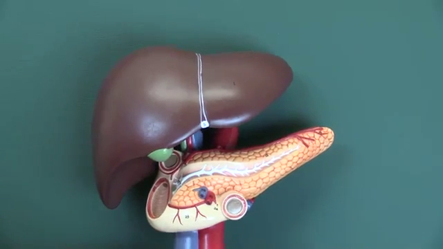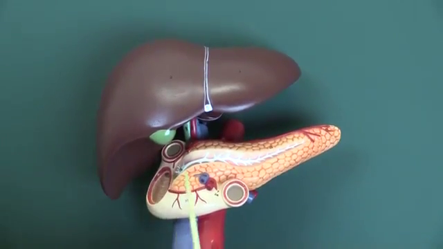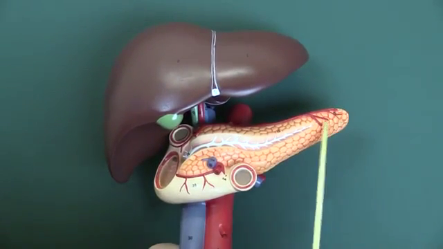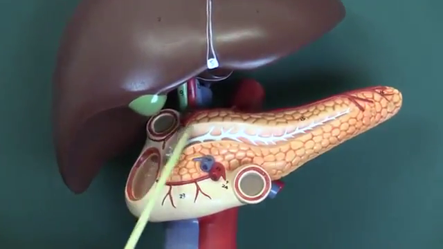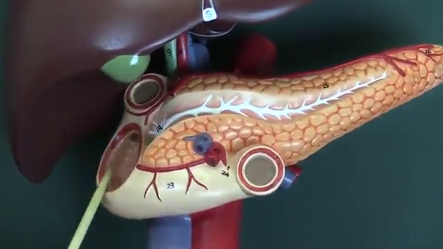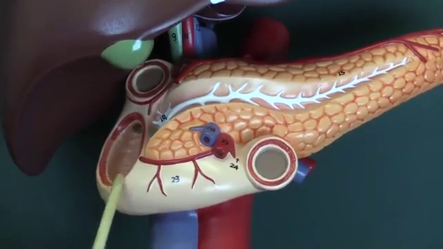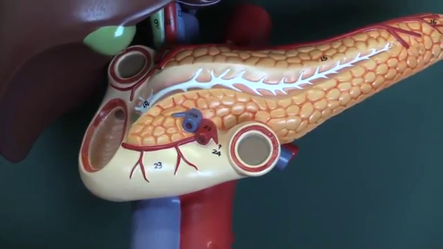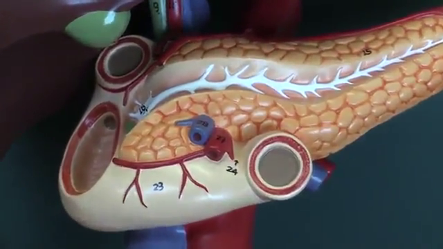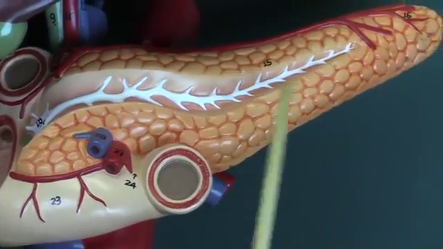And underneath the liver we notice this organ here, which is the pancreas. And looping round the head of the pancreas we have the first part of the small intestine, which is the duodenum. And we notice that the pancreas is an organ with a head, a body and a tail.